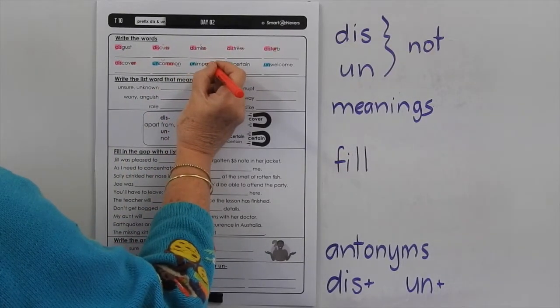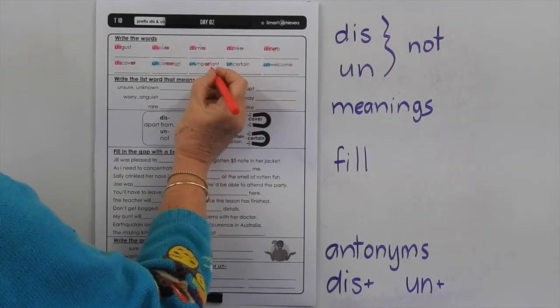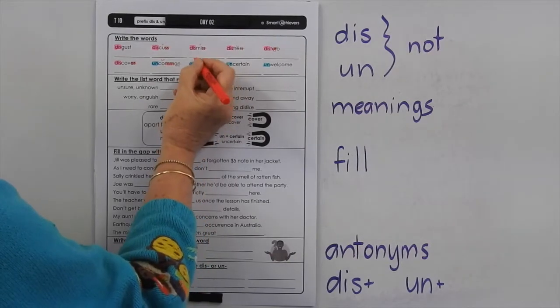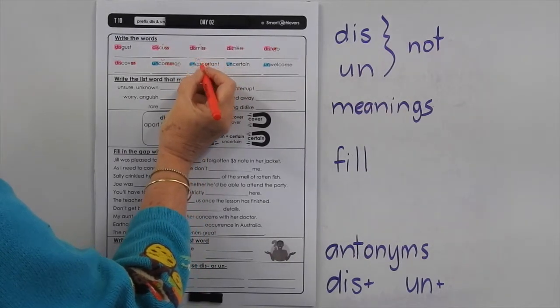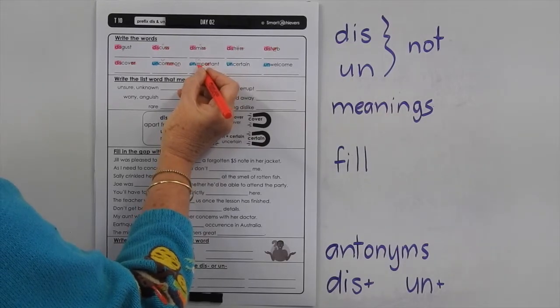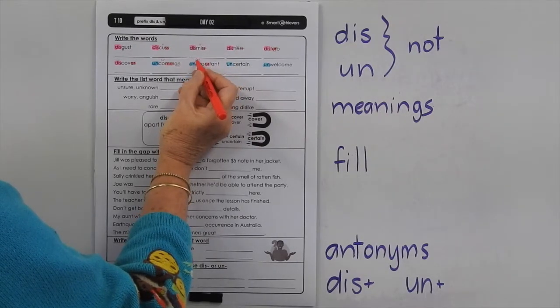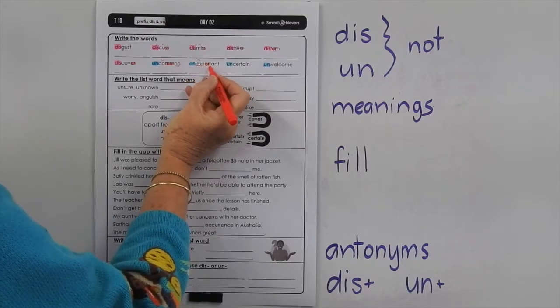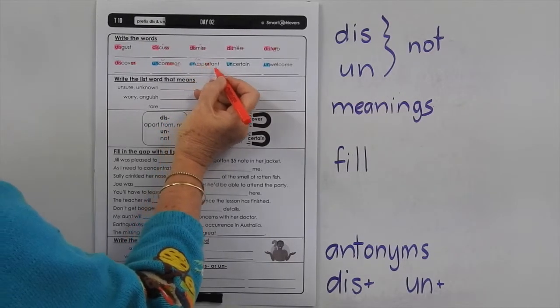Important, you've got another R controlled vowel, OR sound. Im here, now you know the prefix should be in, but before an M, a P, or a B, we're allowed to change the N to an M to make it easier to say. So that's the prefix change rule there.